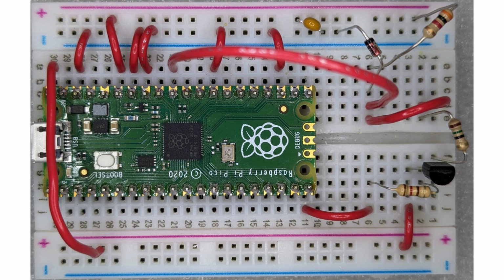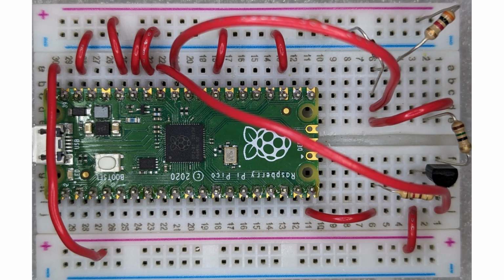Add a jumper wire from Pico pin 31 to the 1N914 anode at bus 6D. Add a jumper wire from Pico pin 32 to the 2N2222 emitter at bus 1J.